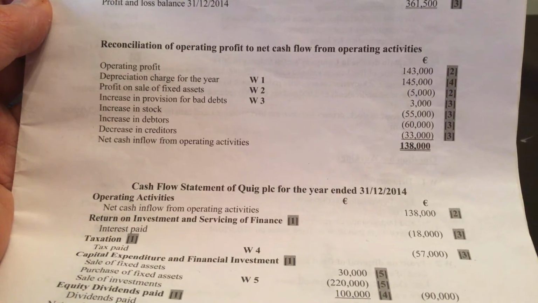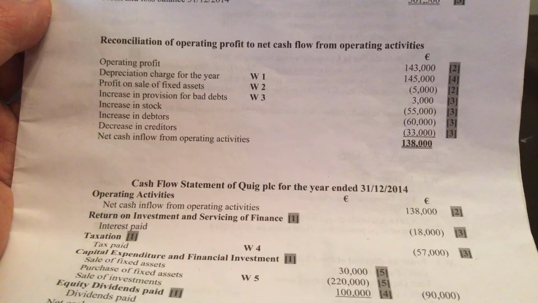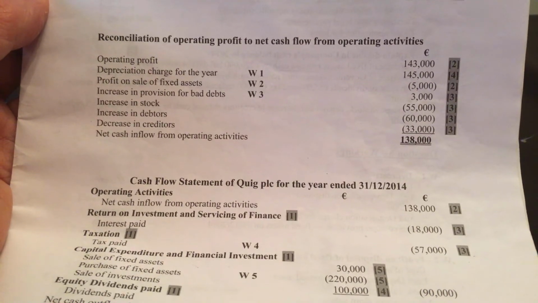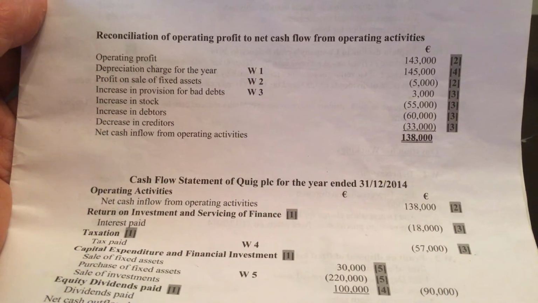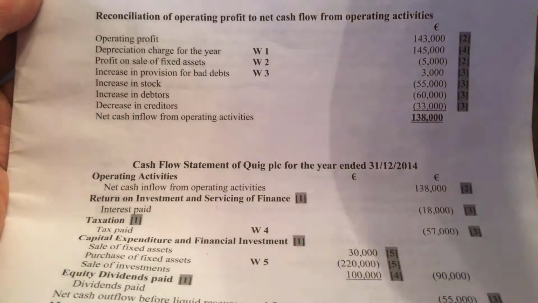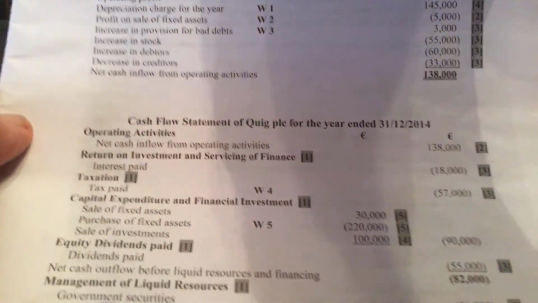Now notice that the increase in stock and the increase in debtors, you're increasing an asset, and yet there's a minus figure. Remember, we're looking at money in and money out. If you're increasing an asset, there's money leaving the factory. That gives us net cash flow from operating activities.